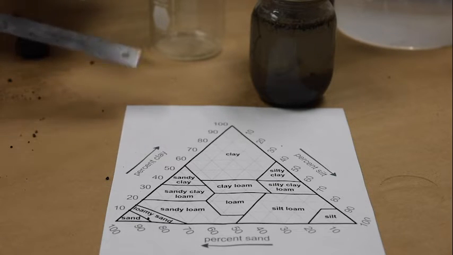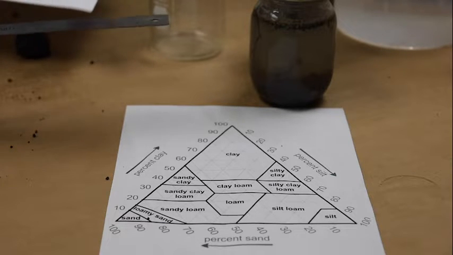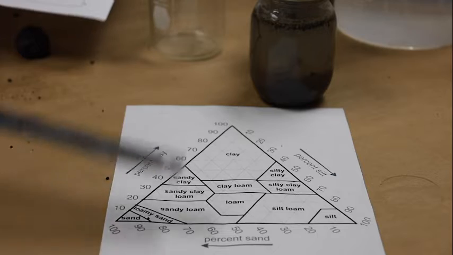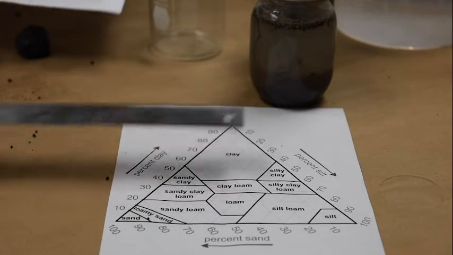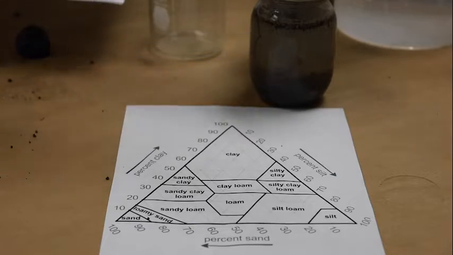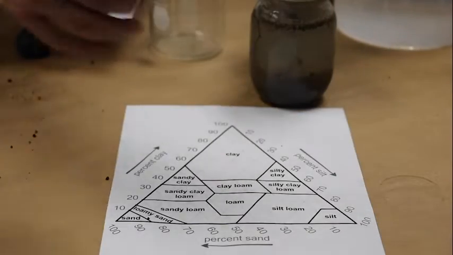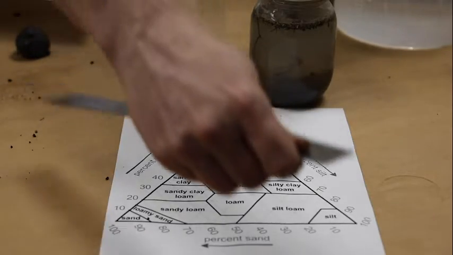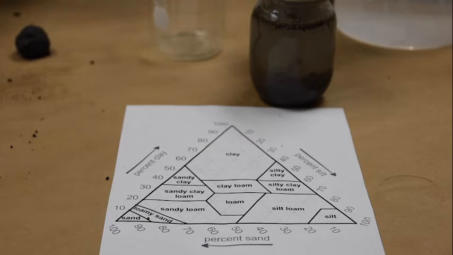It's a classic soil texture triangle where, with your known percentages of clay, silt, and sand, you read the clay horizontally by percent. You read the silt in this direction by percent, and you read the sand in this direction last. You usually will see an agreement because it adds up to 100%.